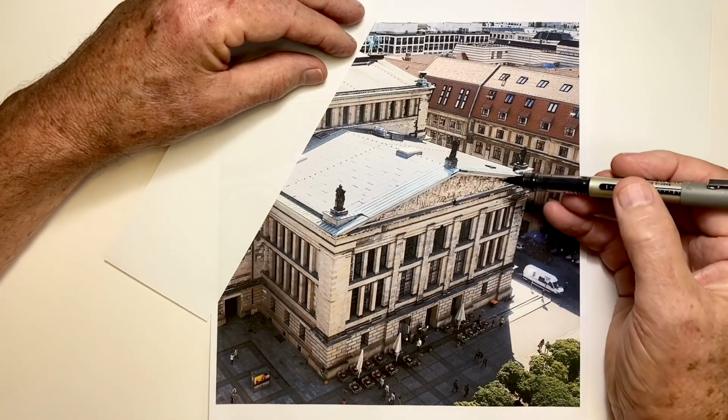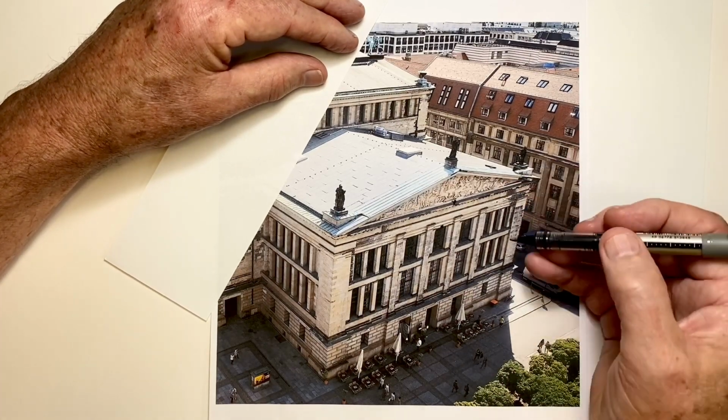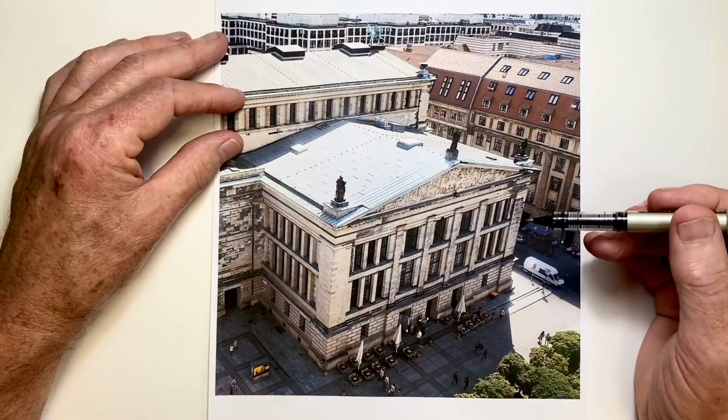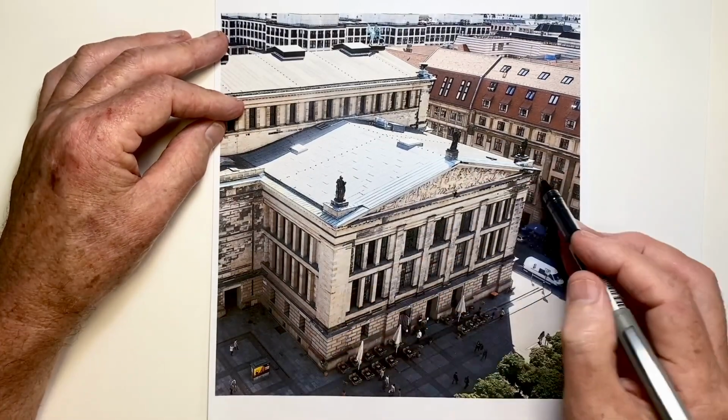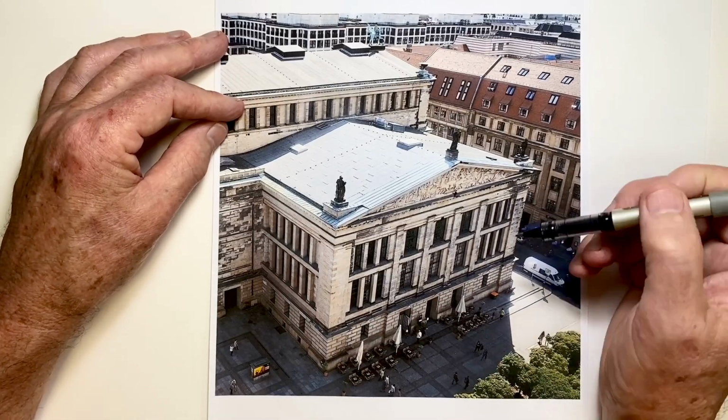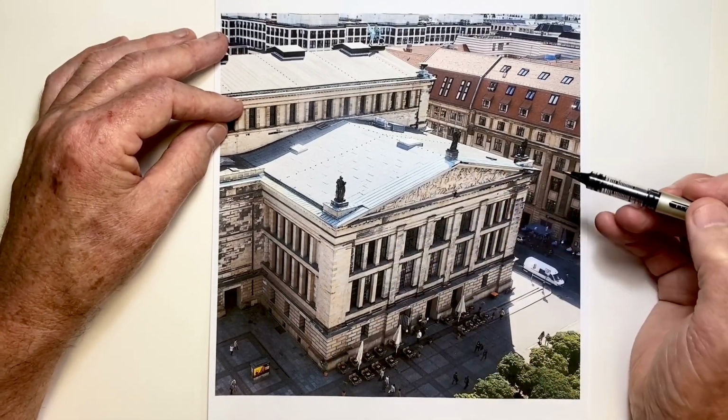Now that's because this pediment to some degree actually overhangs this facade. So the fact that we know the apex of the pediment is centered over its base can actually mislead us to place it in the wrong place.